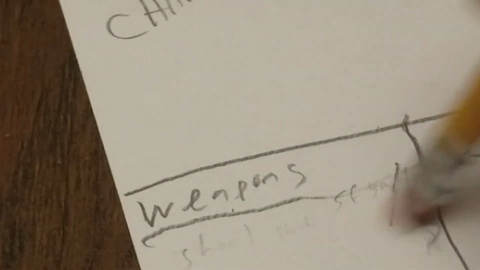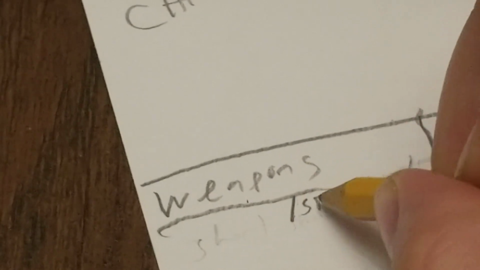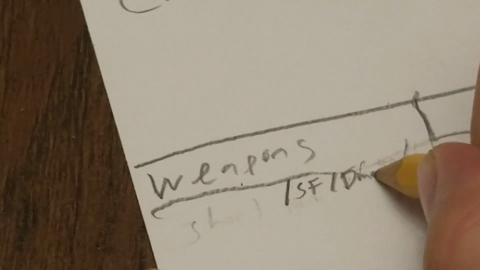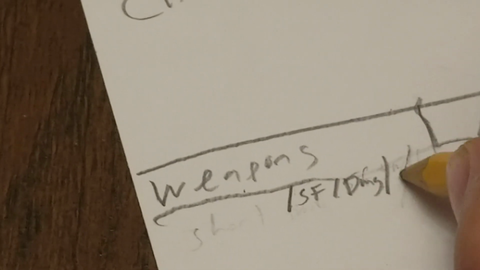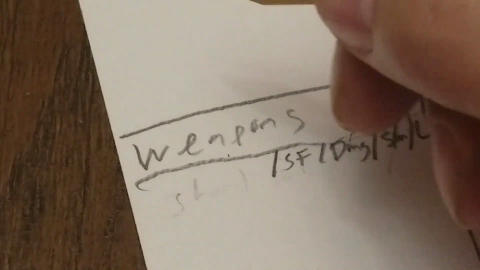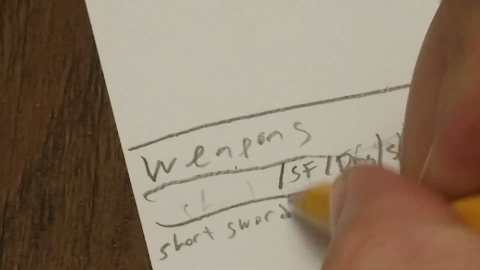Let's standardize this. Right? So we're going to put speed factor, damage type, small, medium, and then large. Okay, now you're going to have to fit the name of the weapon in here. Short sword. Name.